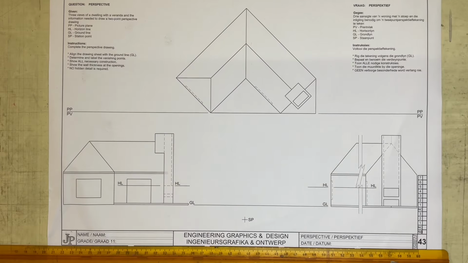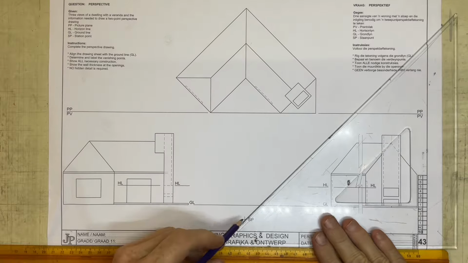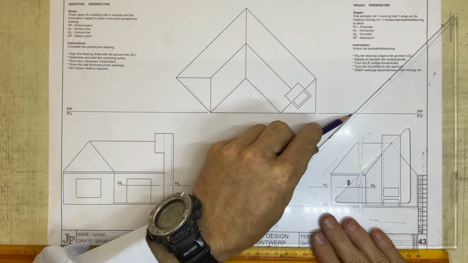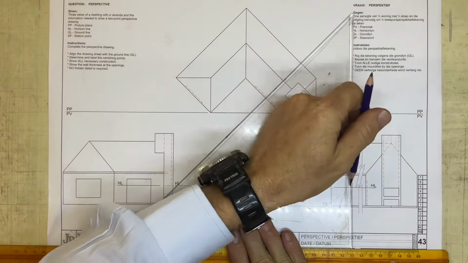All right, let's have a look at this perspective question over here. Step number 1, let's find the vanishing points. That means taking a line from the stationary point up to the picture plane, and then you drop that down straight down onto the horizon line.